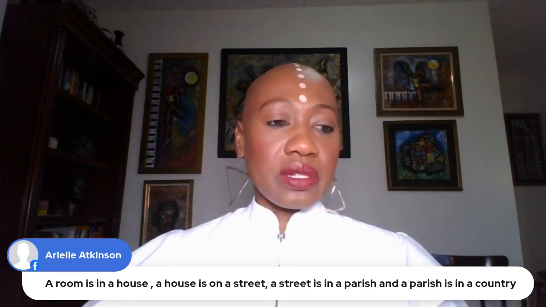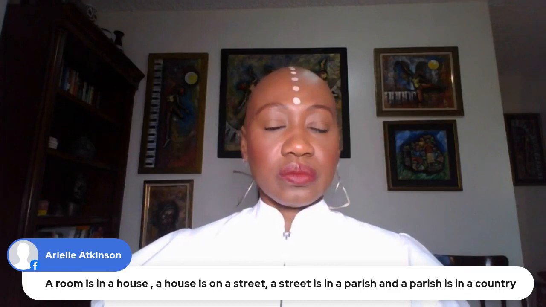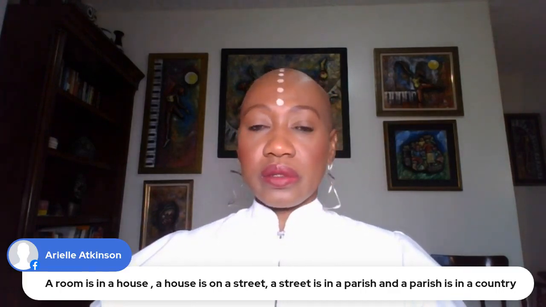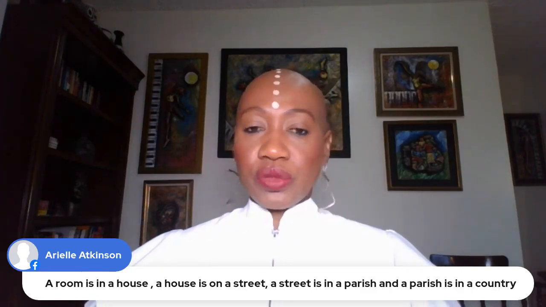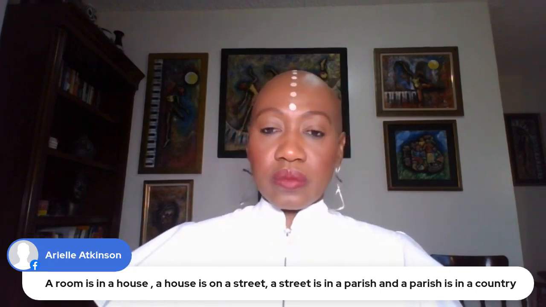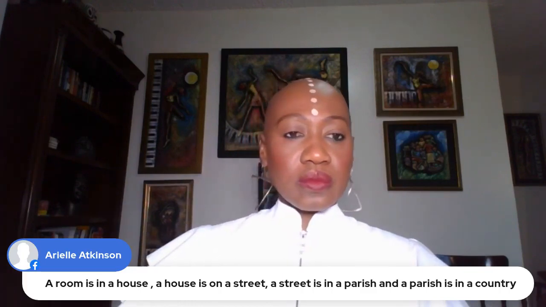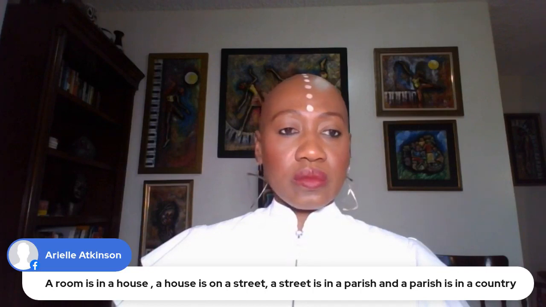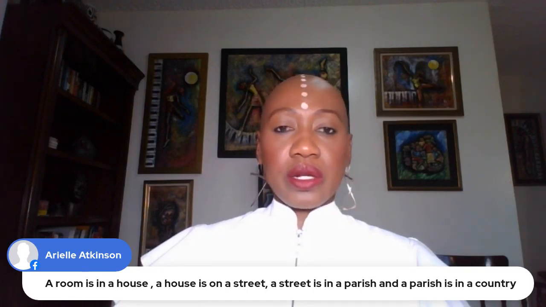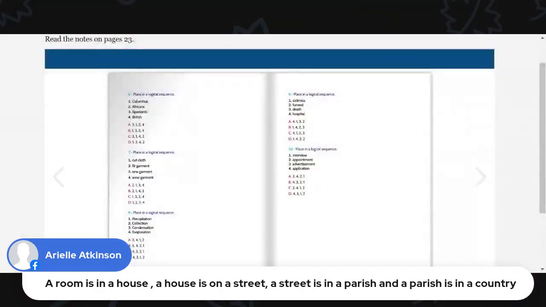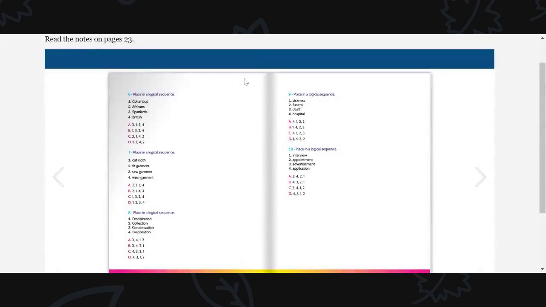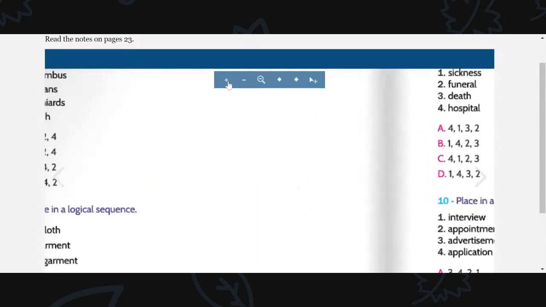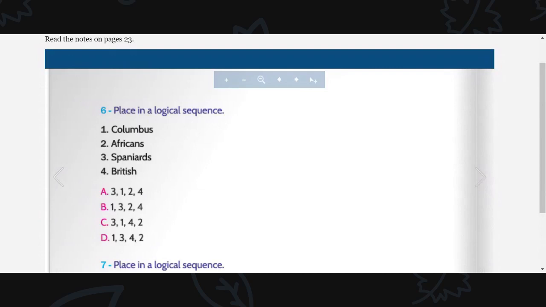All right, let me just grab back that sequence question with Columbus. Give me a second, guys. Page 23. There we go. Let me just zoom in so you can see, guys. All right, so this is a question. Place in a logical sequence: Columbus, Africans, Spaniards, British. All right. So let's talk about this, guys.